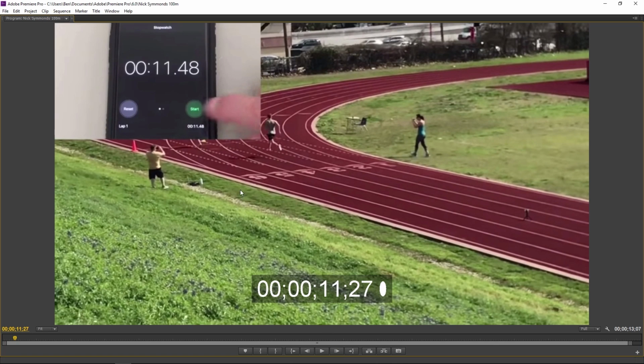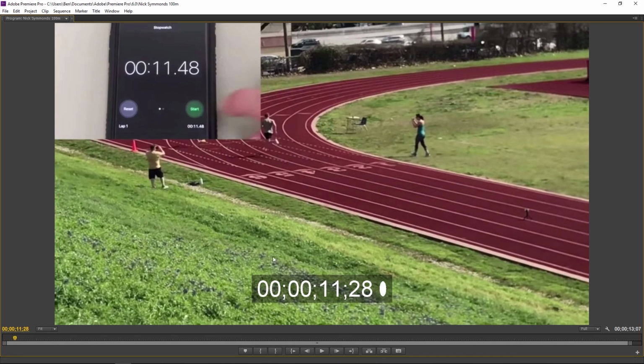One more frame, and his foot is coming off the ground, but maybe not quite the angle of plantar flexion that we saw in the previous shot. And then onto the 28th frame, it appears that his foot has just come off the ground, so maybe this is a little bit past where he finishes.